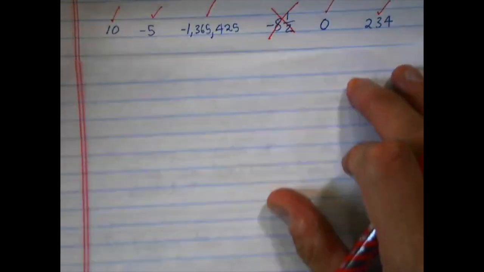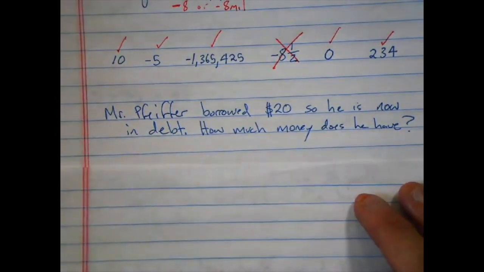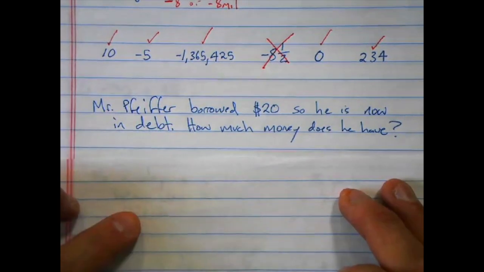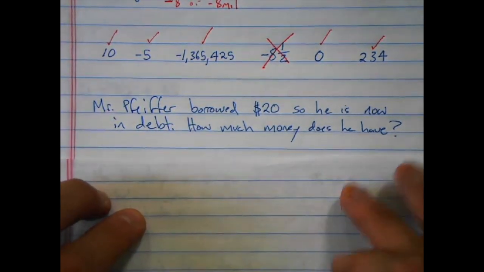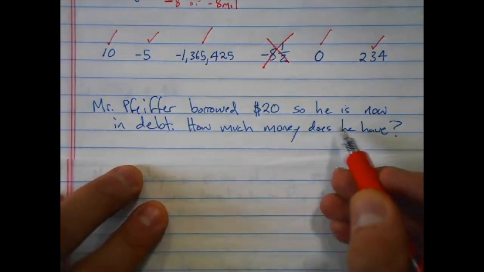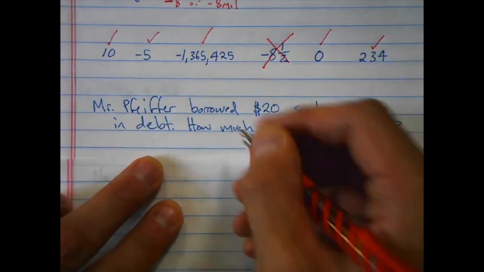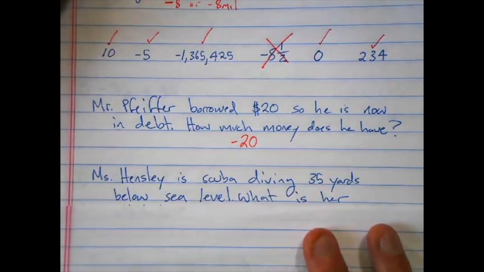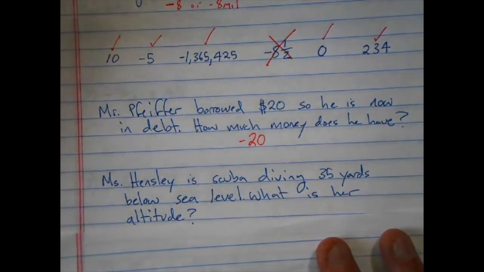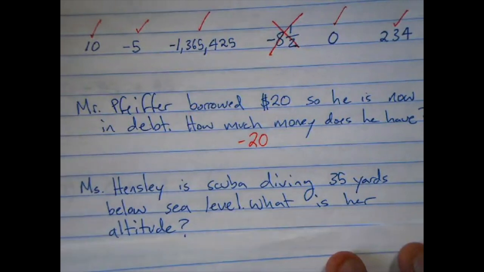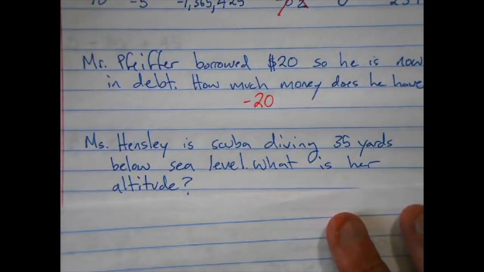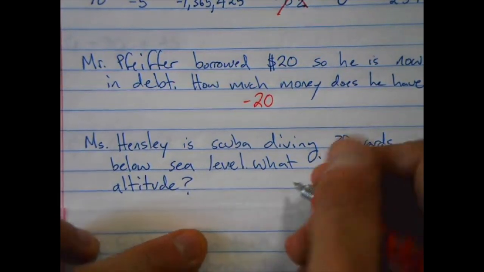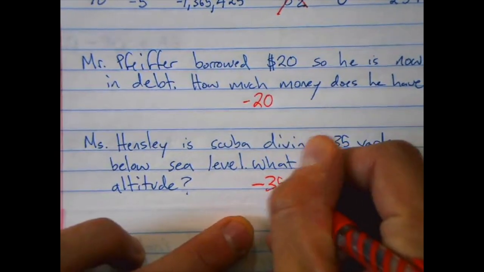Integers are useful because we can use them to describe some real-world situations. For example, if Mr. Pfeiffer borrowed $20, he's now in debt. If I wanted to talk about how much money he has, I could write that as negative 20. If Miss Hensley is scuba diving 35 yards below sea level, and I wanted to talk about her altitude, that's how high she is, I could write her altitude as negative 35 yards.